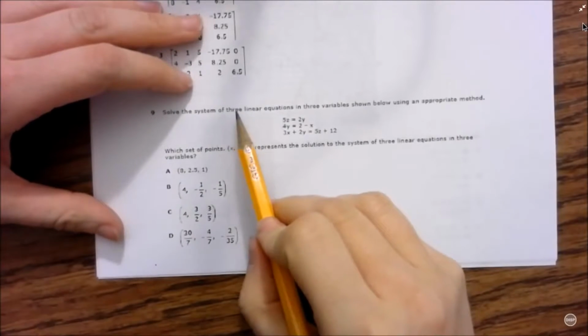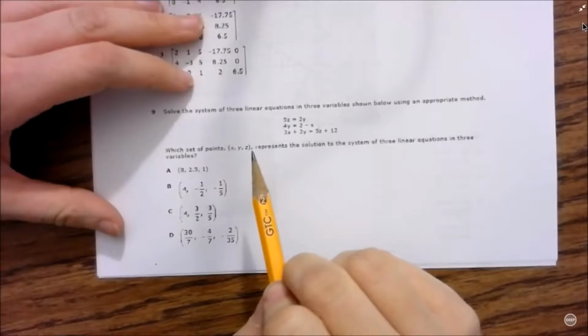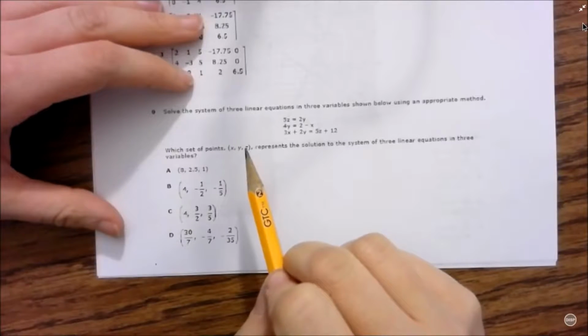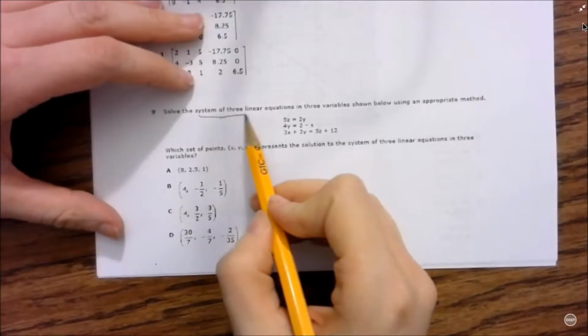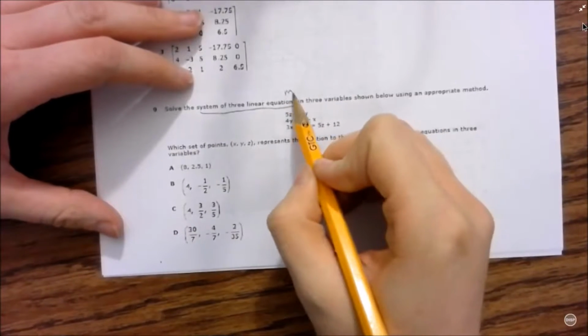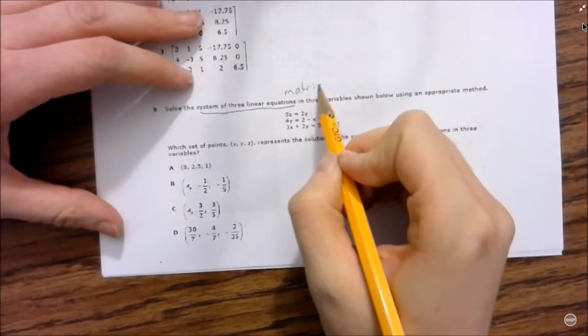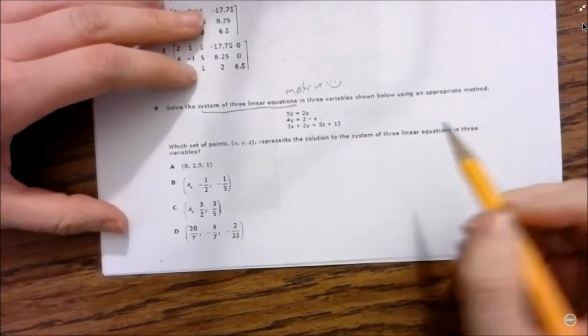So solve the system of 3 linear equations in 3 variables shown below using an appropriate method. So whenever you see this, you should think matrix. Whee! Matrix.